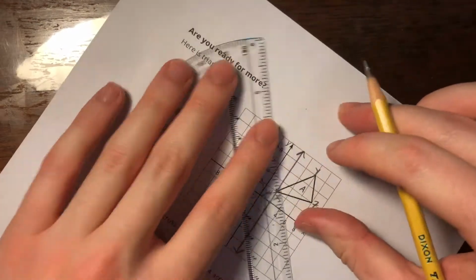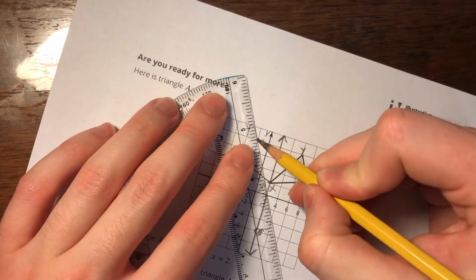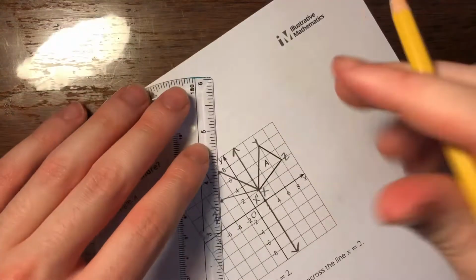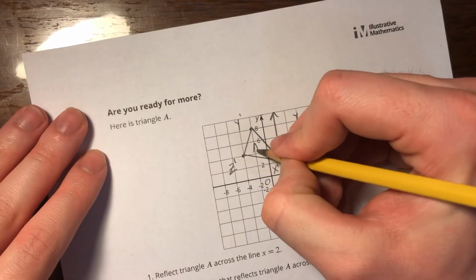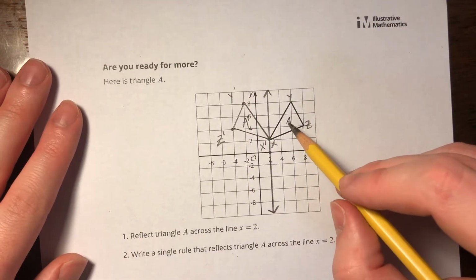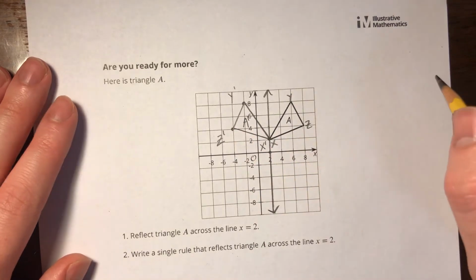And when I connect the dots, I should see a perfect mirror image of my, literally an image. That's the geometric term of A, so we'll call this A prime. And that looks pretty perfect to me. If I were looking in the mirror and I look like this triangle, that's what I would expect to see.